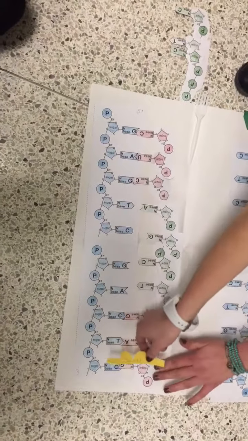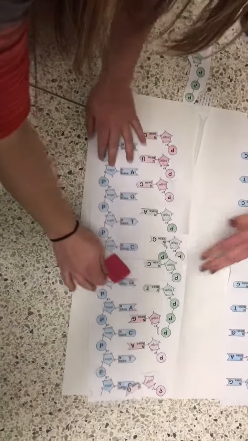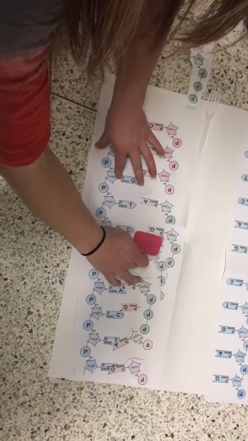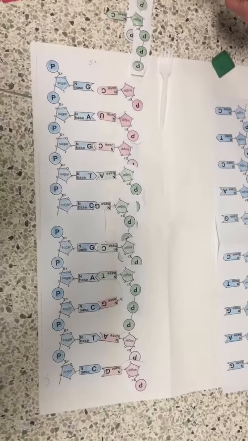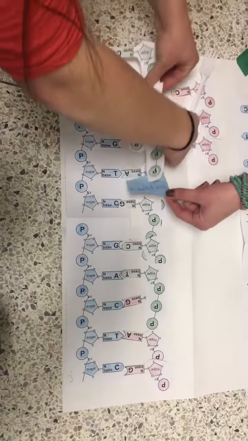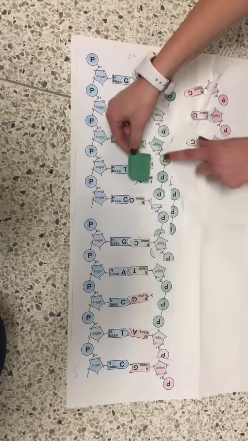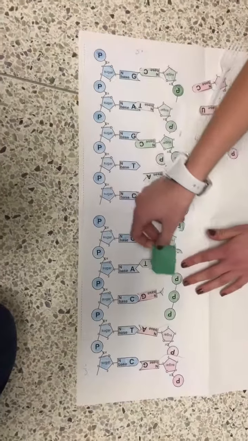DNA polymerase III comes in and uses the RNA primer to add complementary nucleotides in one fragment until it reaches the previous RNA primer. DNA polymerase III is then replaced by DNA polymerase I, which removes RNA and replaces it with DNA. DNA ligase then attaches to form phosphodiester bonds, and then the process repeats.